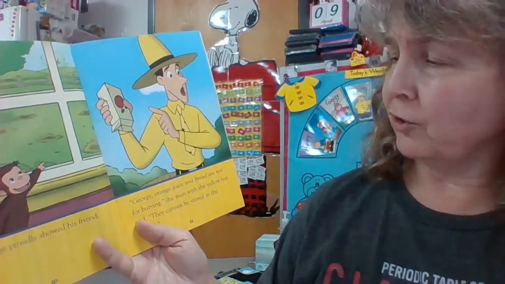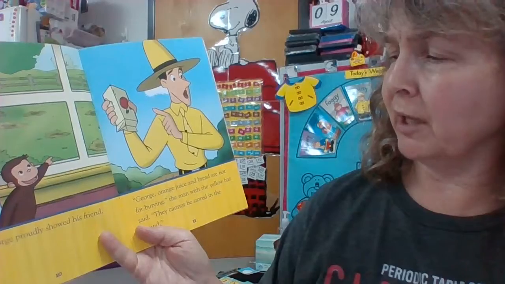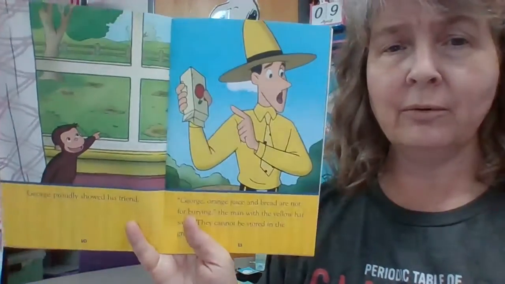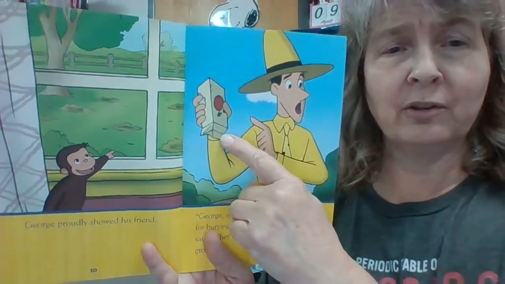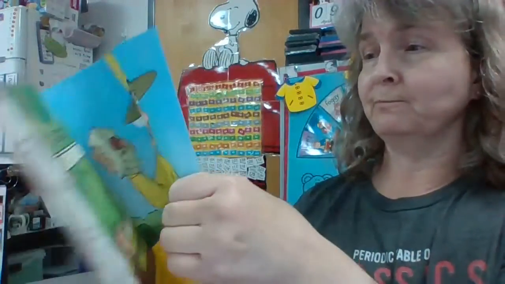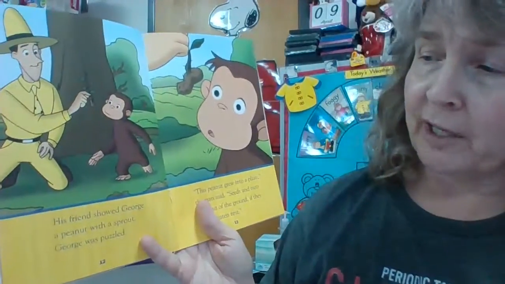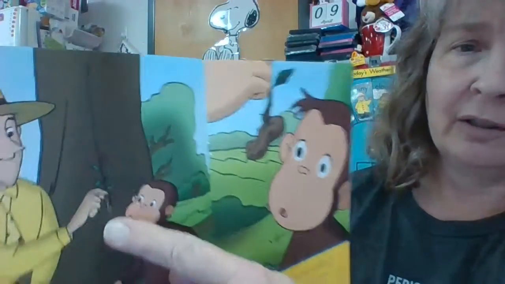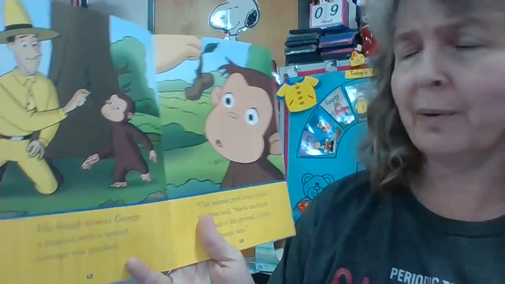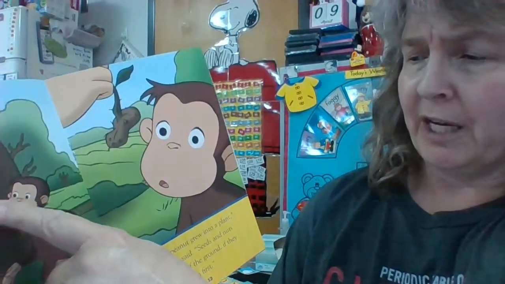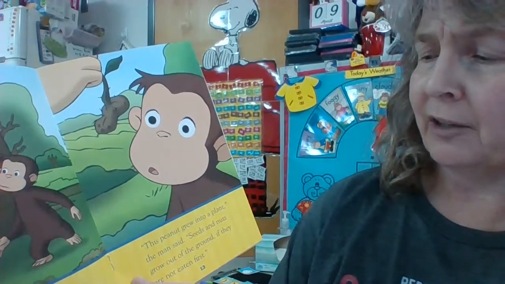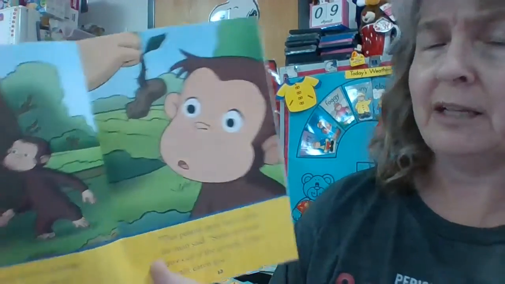George, orange juice and bread are not for burying, the man with the yellow hat said. They cannot be stored in the ground. Because where should we put orange juice? In the refrigerator. His friend showed George a peanut with a sprout. George was puzzled. This peanut grew into a plant, said the man. Seeds and nuts grow out of the ground if they are not eaten first.